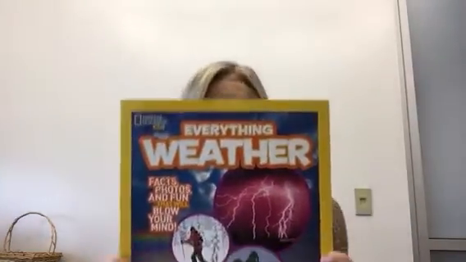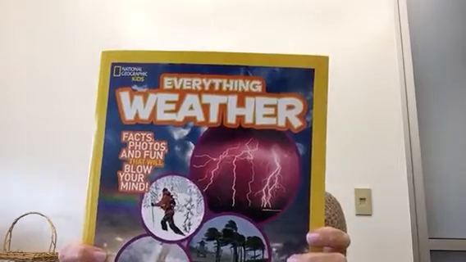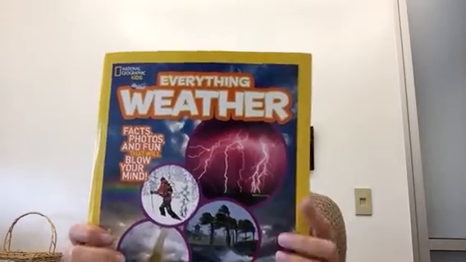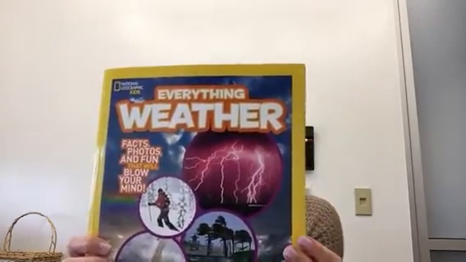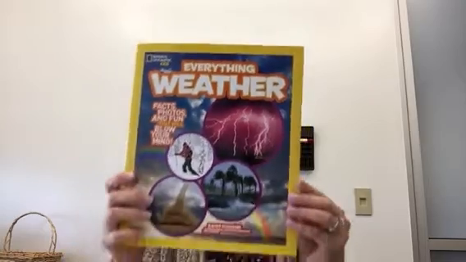Okay, I'm going to model what that may look like. I have this book and it's called Everything Weather. So before we dig into this new read aloud book, let's try to make connections to it. What do we already know and care about that connects us to this topic, weather? Take a minute and think.